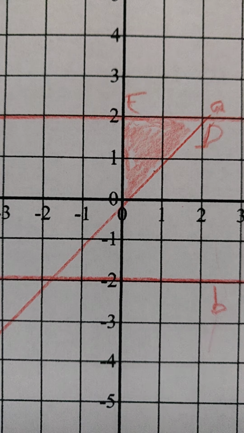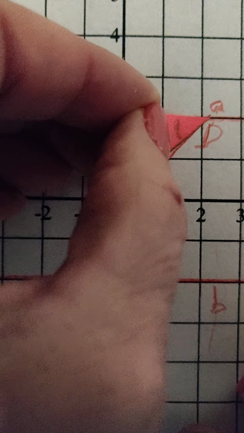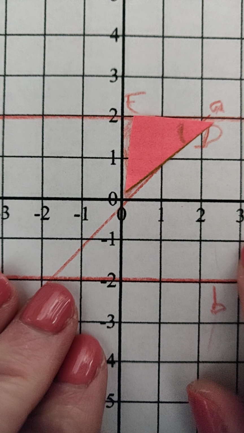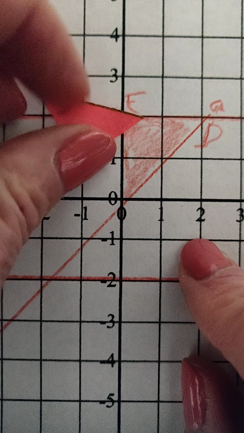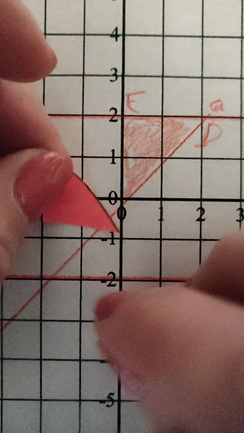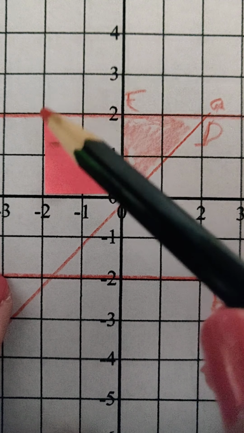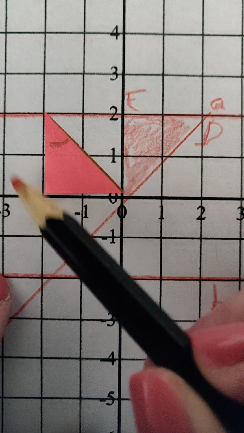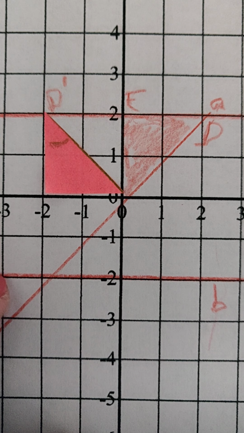Well, now I want to imagine that I'm going to take triangle DEO and rotate it about the origin. So we're going to take the pink triangle, which is the same size as the green one, and we're going to rotate it. So when I rotate it 90 degrees, we end up here. So now point D has ended up down here. So this is D prime. We want to keep our eye on D.